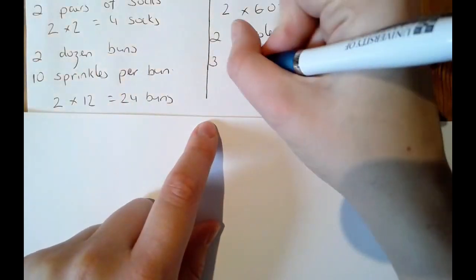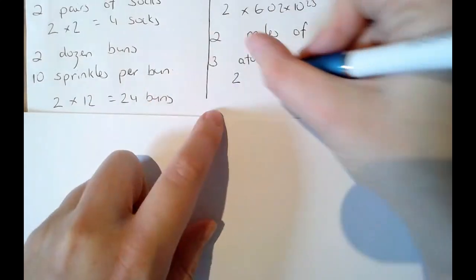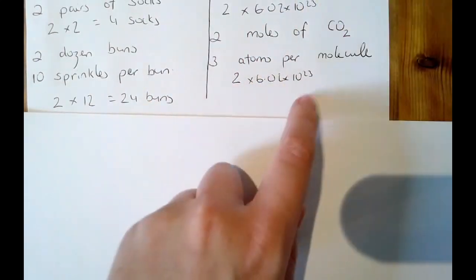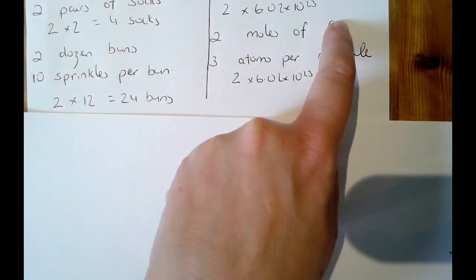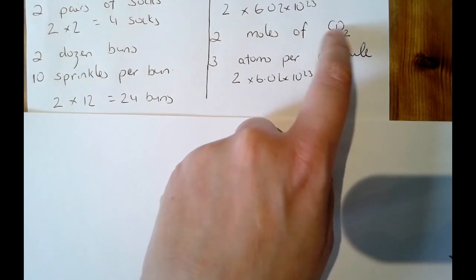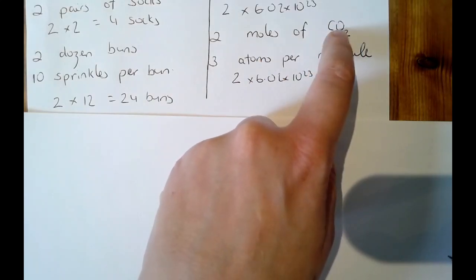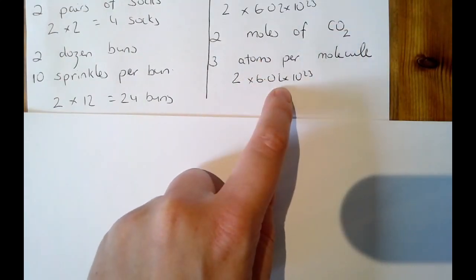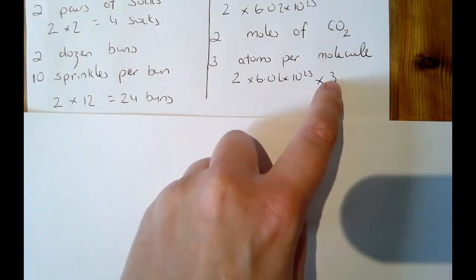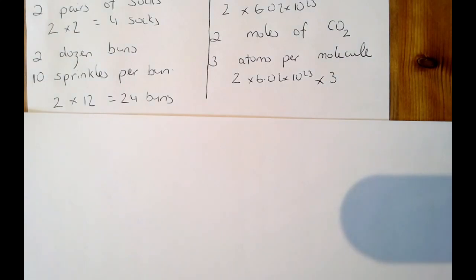So 2 moles of CO2, again, I just fill in Avogadro's constant for the word mole, and I work out how many individual CO2s I have. And then I can see that each CO2 has got 3 atoms. There's 1 carbon, there are 2 oxygens. So I work out how many CO2s I have, and then I times it by 3, because each CO2 is made of 3 atoms. And then I'm working out how many atoms I've got in total if I have 2 moles of CO2.